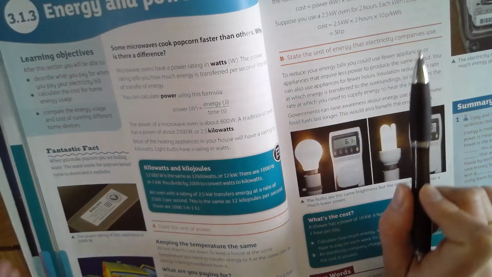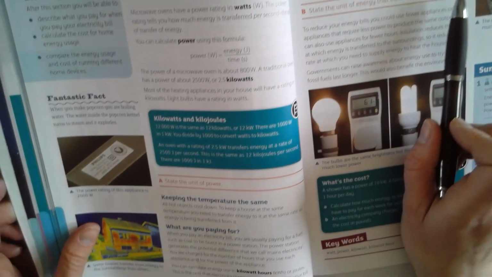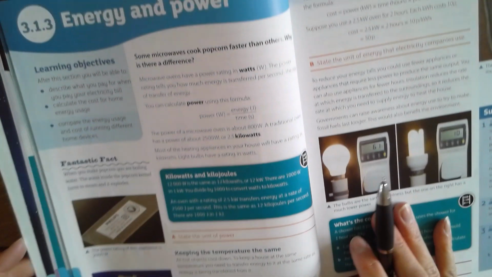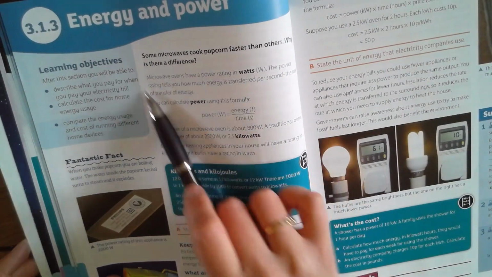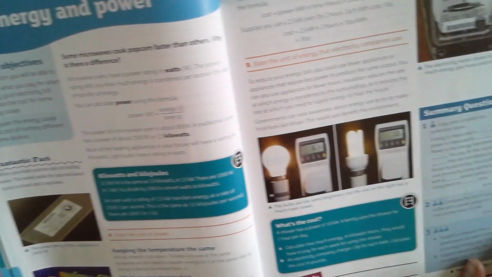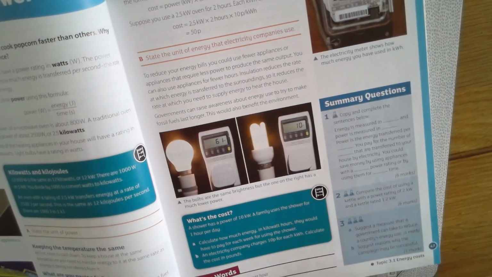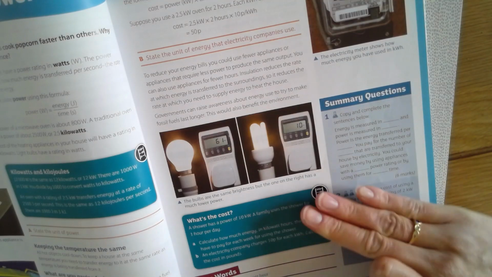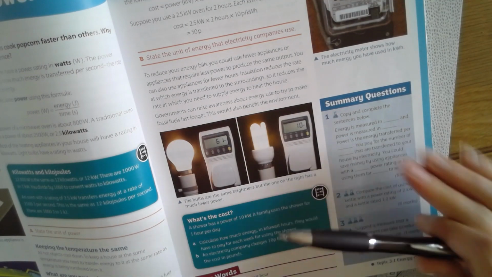electricity companies use a different unit, and that is down here. If you have a look, it tells you all about that. And up at the top of the page here, it tells you what power is measured in as well. And then the next thing that you are asked to do is question 1 of the summary questions. So don't do questions 2 or 3, just question 1, and it's filling in the blank.